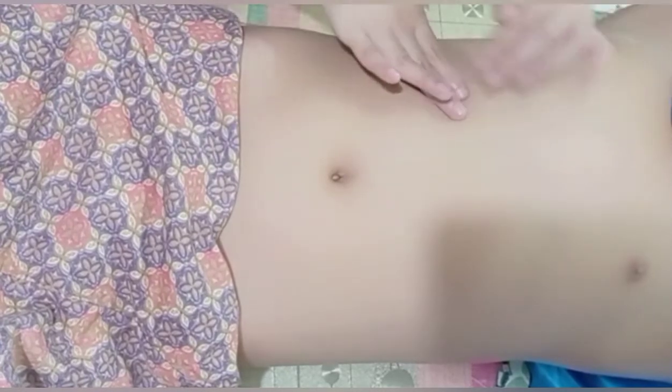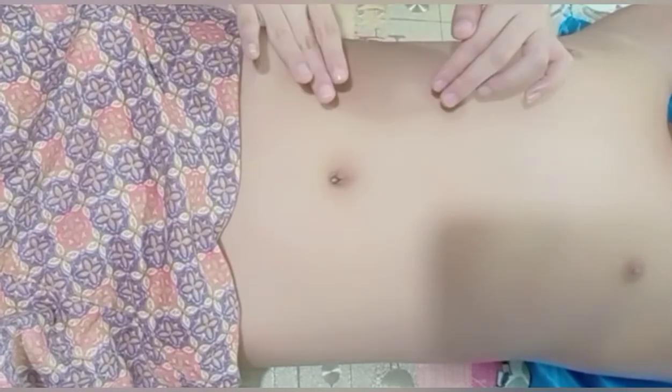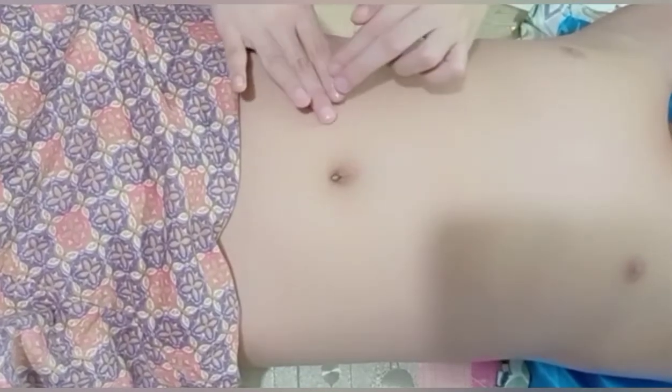Next, we are going to percuss the abdomen for tone. I am going to lightly and systematically percuss all the quadrants. Generalized tympany predominates over the abdomen because of the air in the stomach and in the intestine.